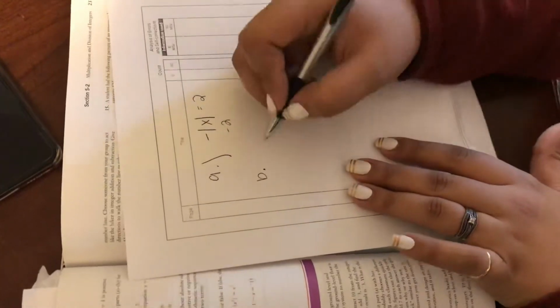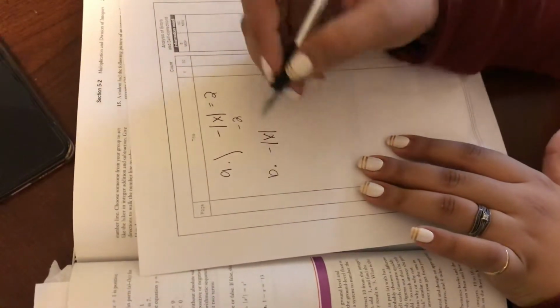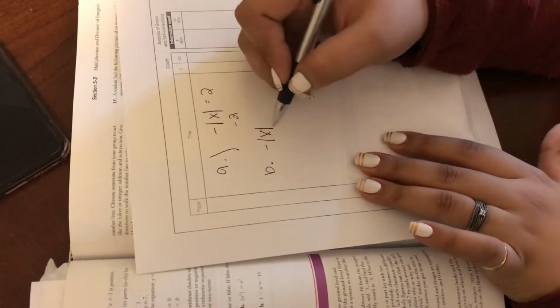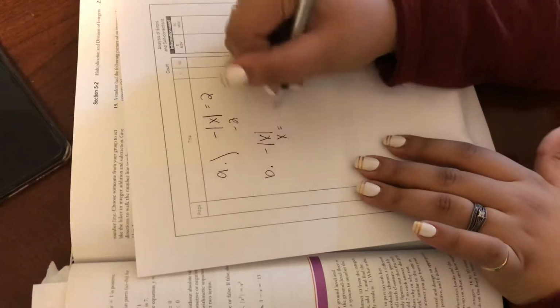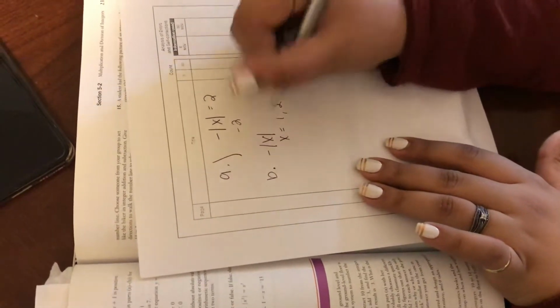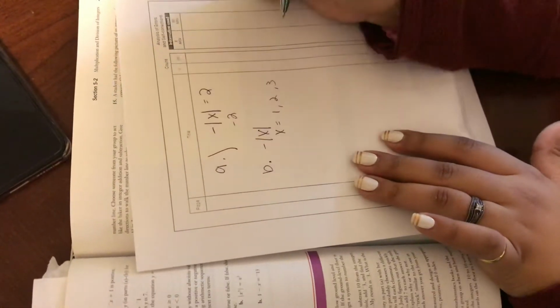For b, it says that the opposite of x is negative. So in order for the opposite of x to be negative, x is positive. So x can be any positive number, 1, 2, 3, because it's the opposite, which would then be negative 1, negative 2, negative 3.